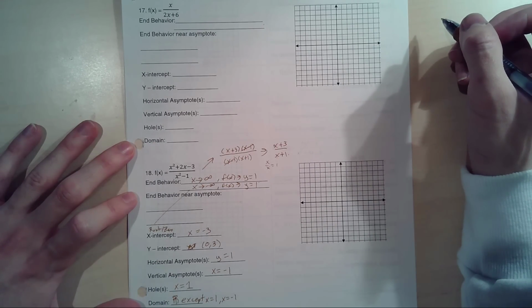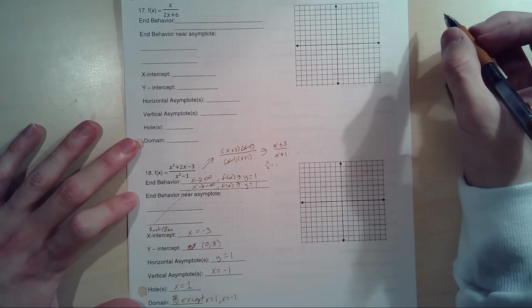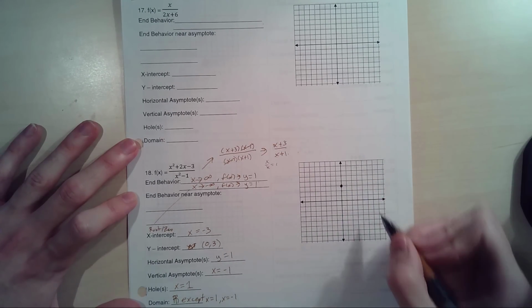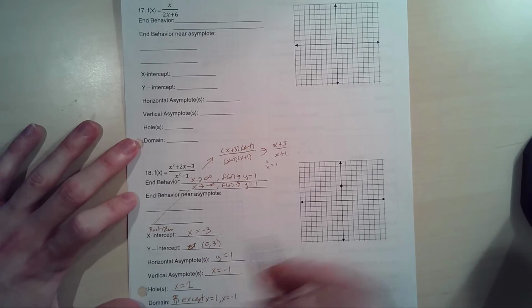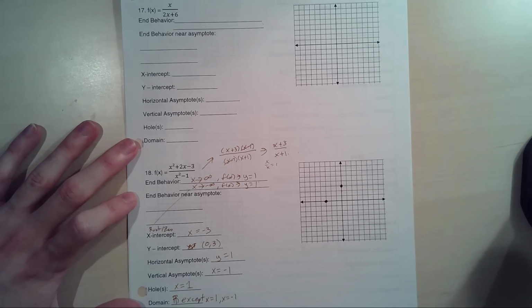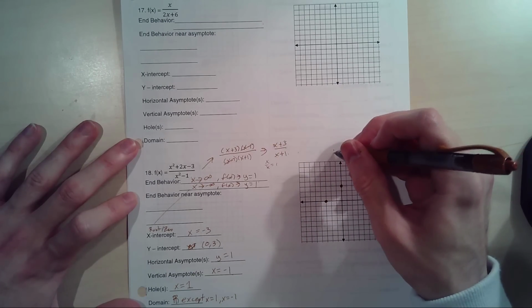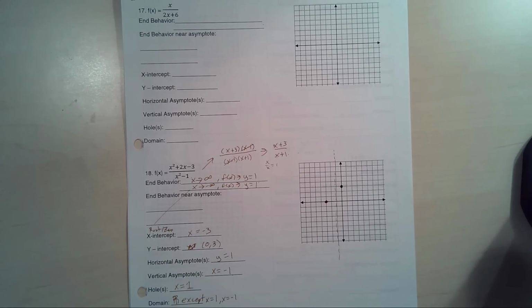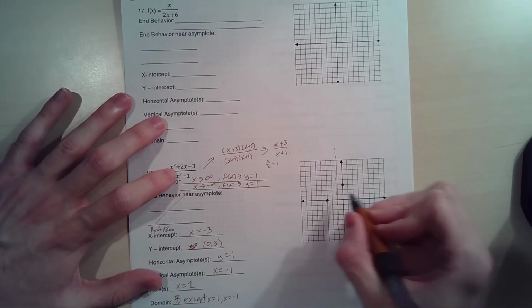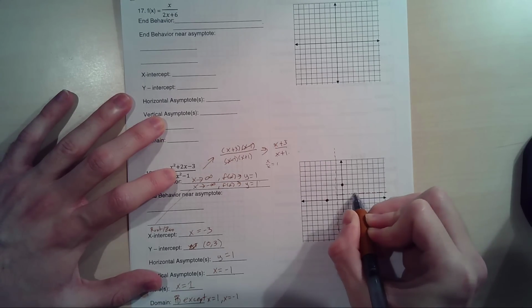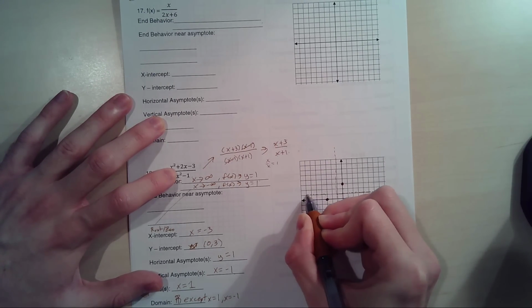Now that we have filled in all this information, we want to graph as much as we possibly can. So we have this y-intercept at (0, 3), 1, 2, 3. We have an x-intercept at -3, 1, 2, 3, negative. We have a vertical asymptote at x equals -1. After the last zero or asymptote on either side, we're going to have the horizontal asymptote. So the horizontal asymptote is going to be here on the right-hand side, and it's going to be here on the left-hand side.